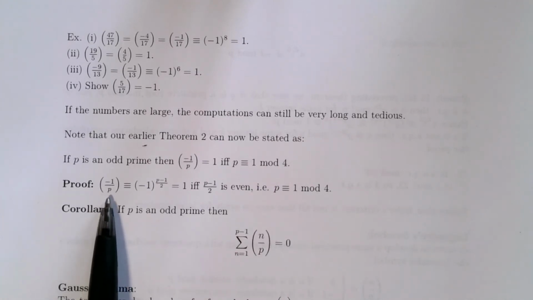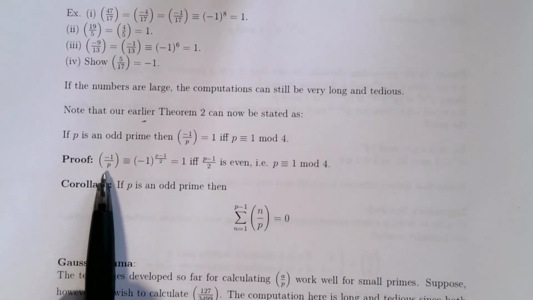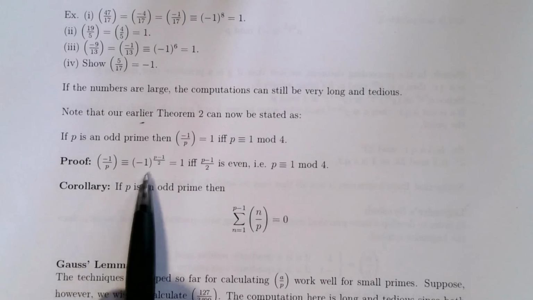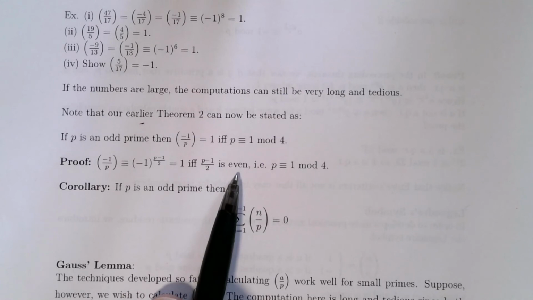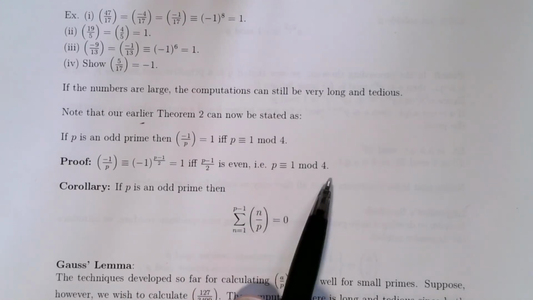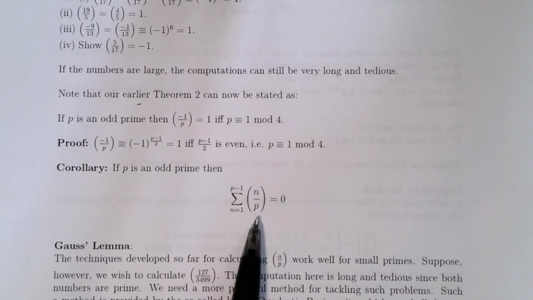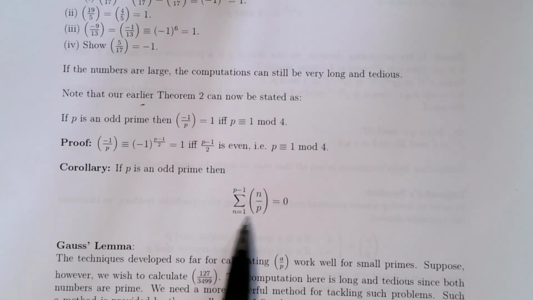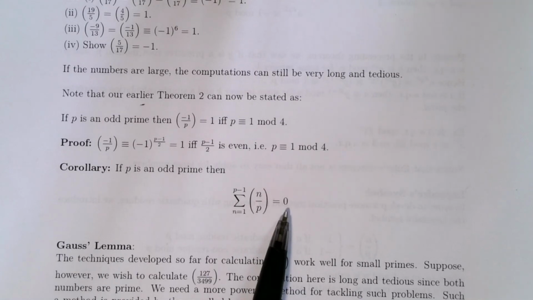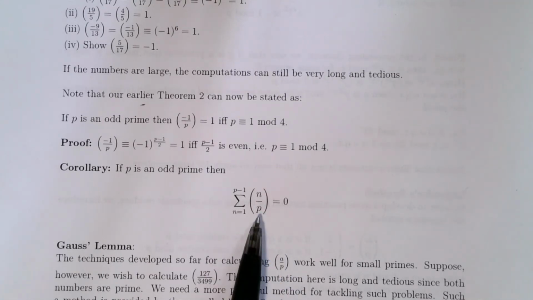You can give a little proof of this using Euler's formula. This is the same as that by Euler, and this will be 1 if and only if (p minus 1) over 2 is even, i.e. if and only if p is 1 mod 4. Now, as another little corollary, because exactly half the numbers n are squares and half the values of n are non-squares in Z_p, if I take the sum of the Legendre symbols, I'm going to get 0, because half of these will be plus 1 and half will be minus 1.